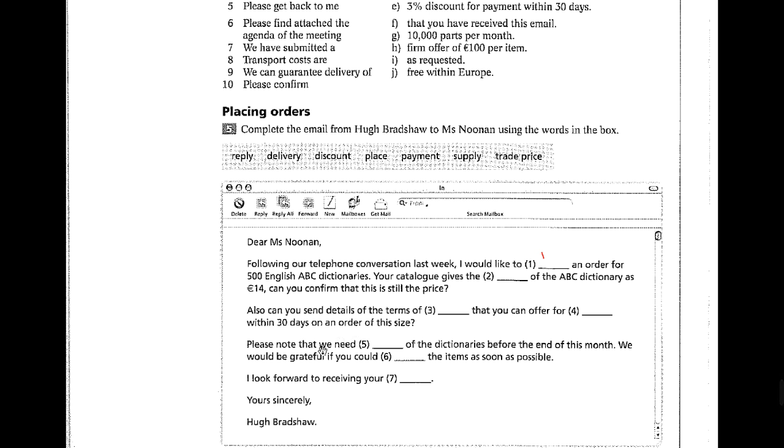Please note that we need delivery of the dictionaries before the end of the month. We would be grateful if you could supply the items as soon as possible. I look forward to receiving your reply. Yours sincerely, Hugh Bradshaw.